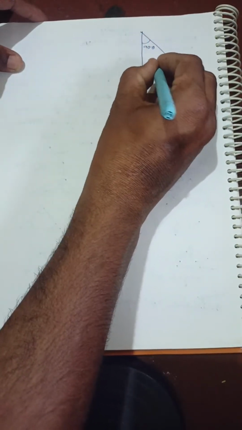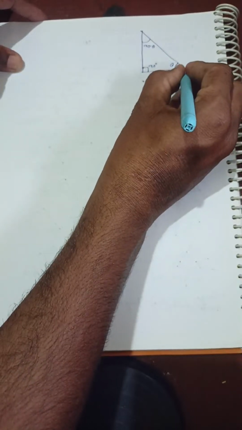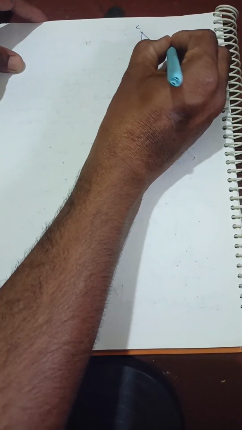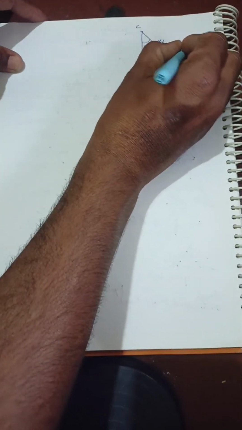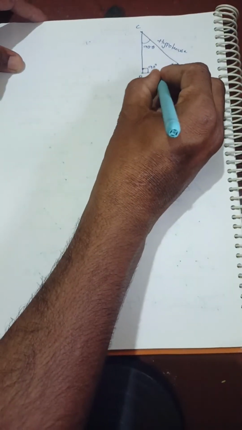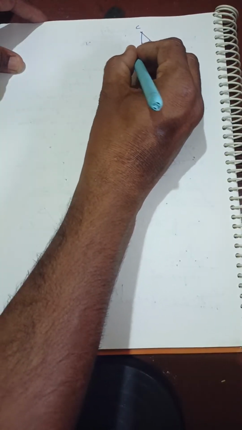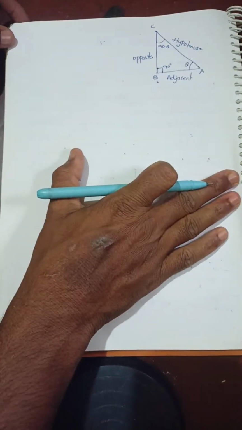If I am taking the vertices A, B and C, AC is called hypotenuse, AB is called adjacent, BC is called opposite side. Now we'll write all the trigonometric ratios.